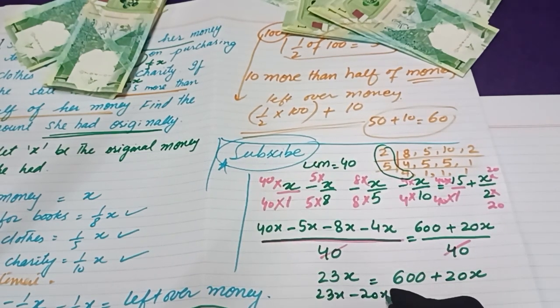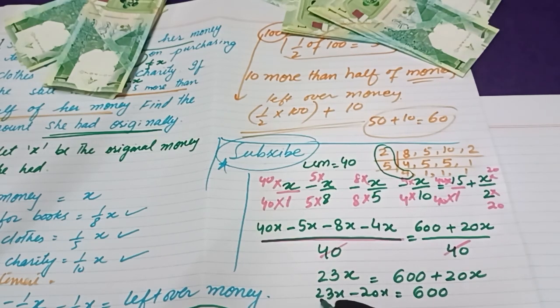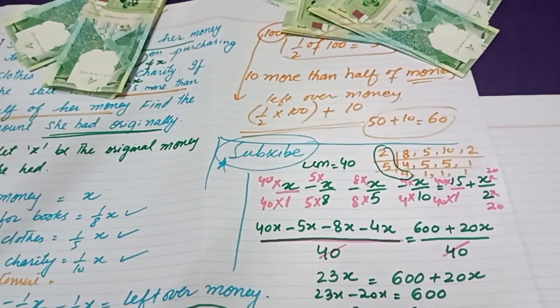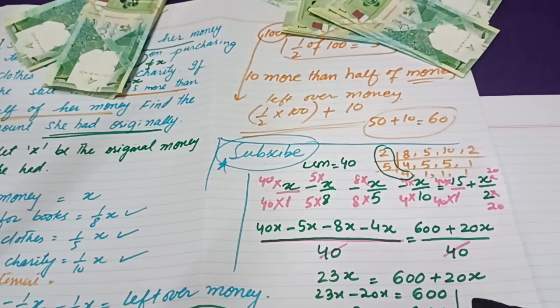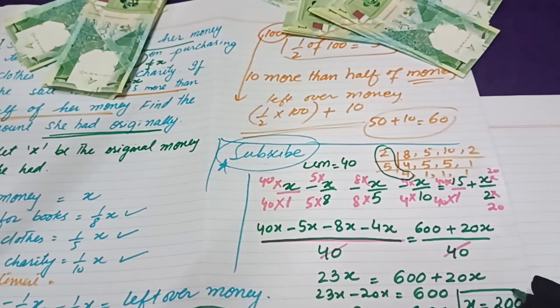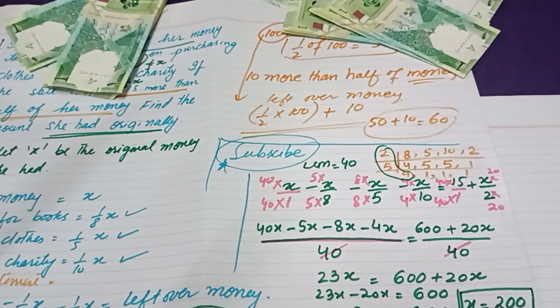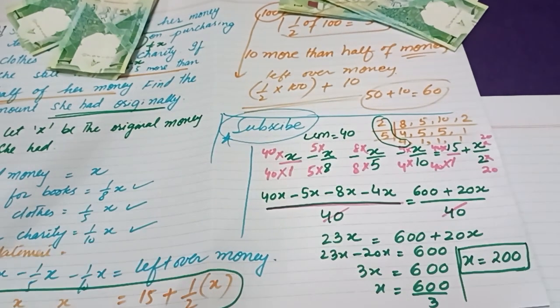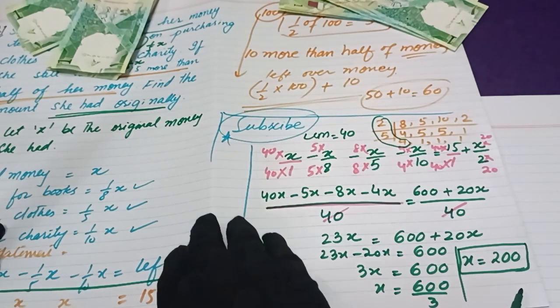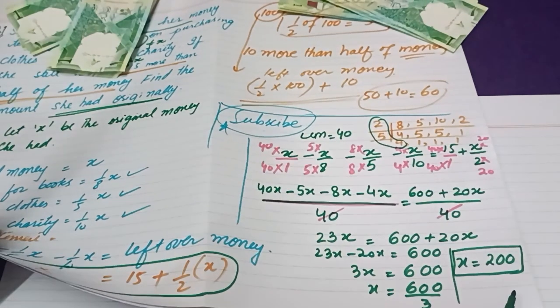23x minus 20x equals 600. So 3x equals 600. x equals 600 divided by 3. So x is equal to 200. So initially the amount of money which Samina had was 200 rupees.